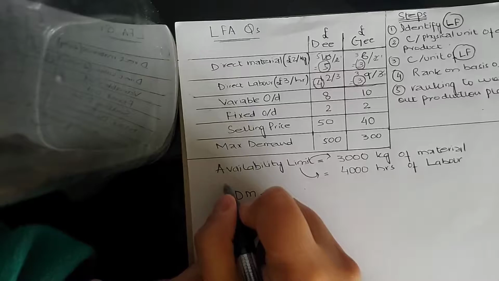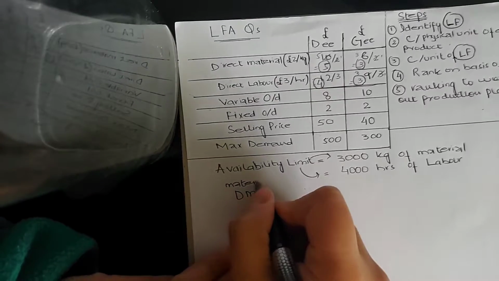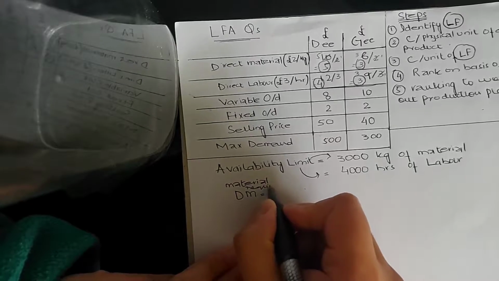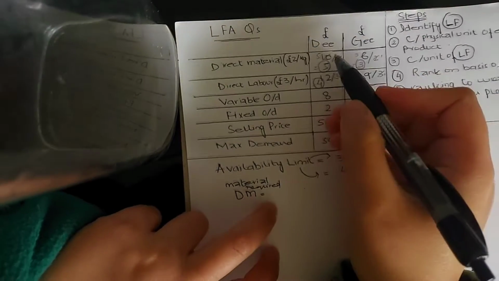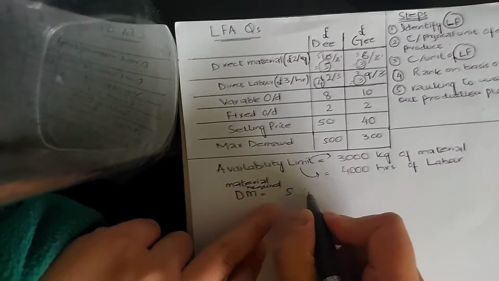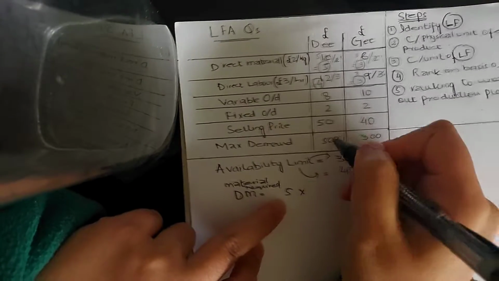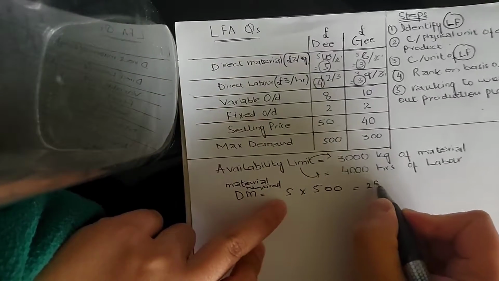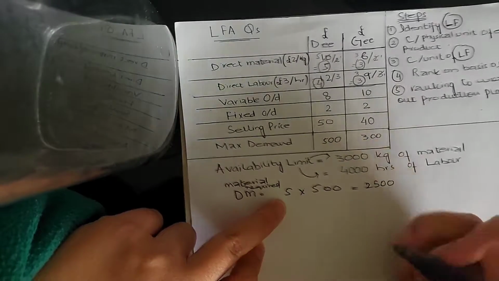We are finding the material required, the required amount, yeah? So as we can see, 10 divided by 2 gave us 5, multiplied by the demand, the actual demand, it gives us 2500, yeah?